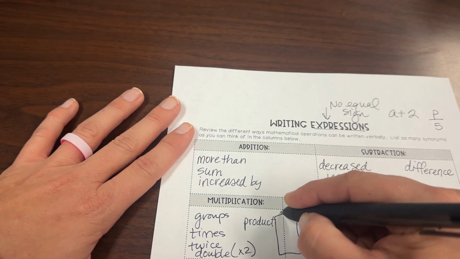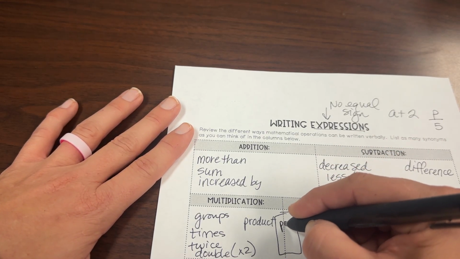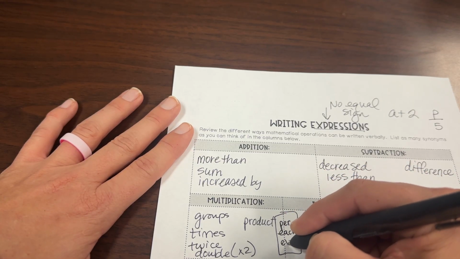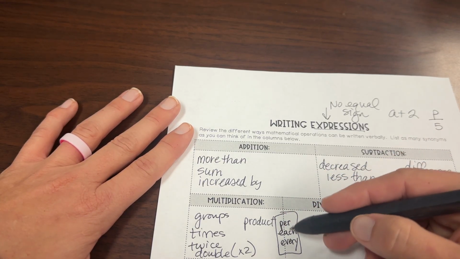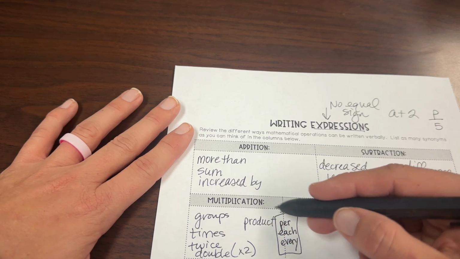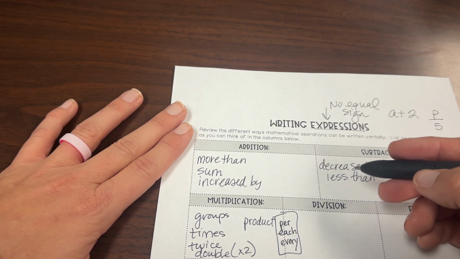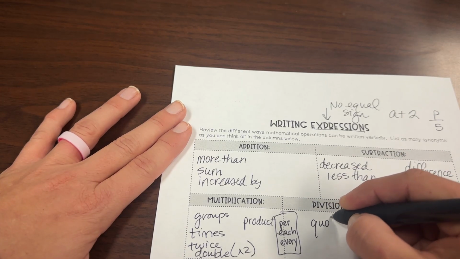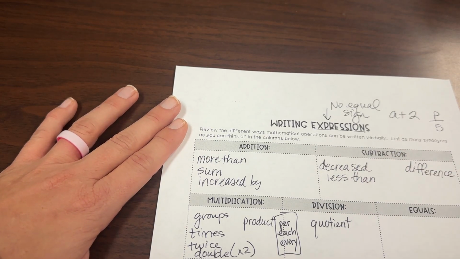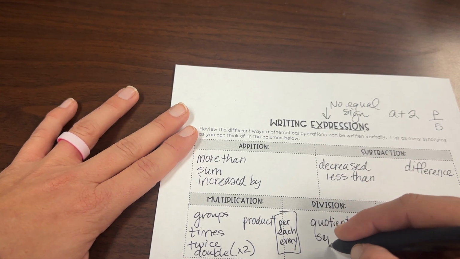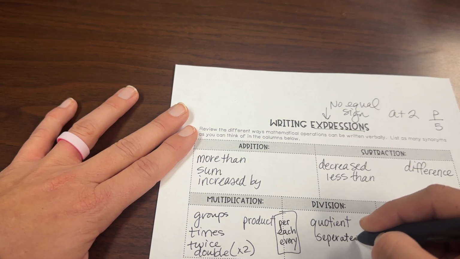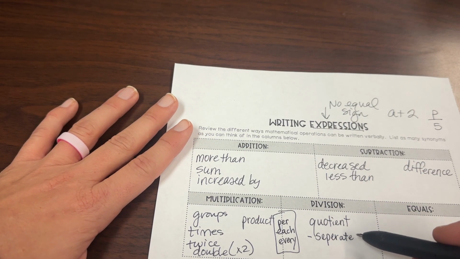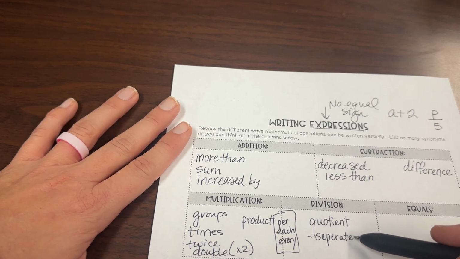There are 3 words that we talk about all the time that can mean multiply or divide. So per, each, and every, those are group words. So depending on how they're used, they could be either. So division, you're going to hear a quotient is the most often used, or separate. So we could use the word split, we could use the word sort, we could use the word get into groups, get into equal groups.